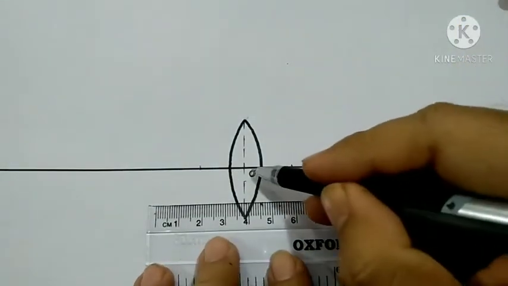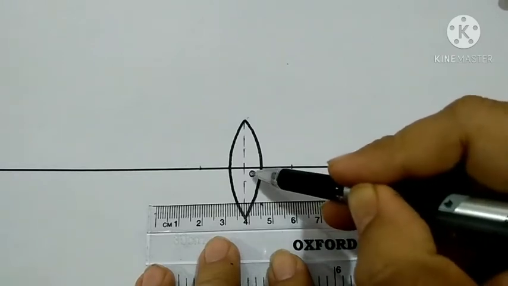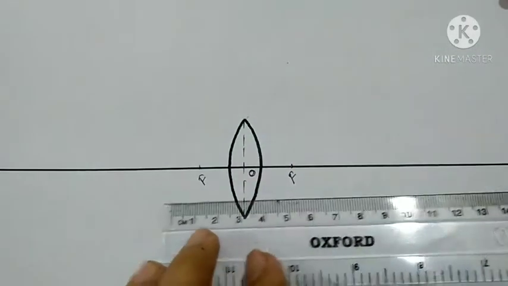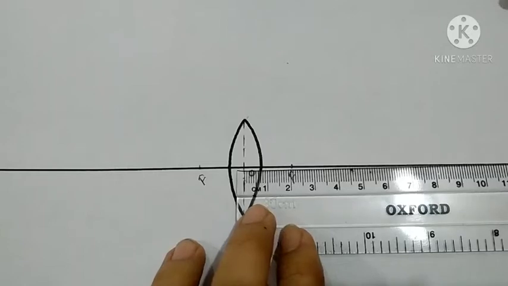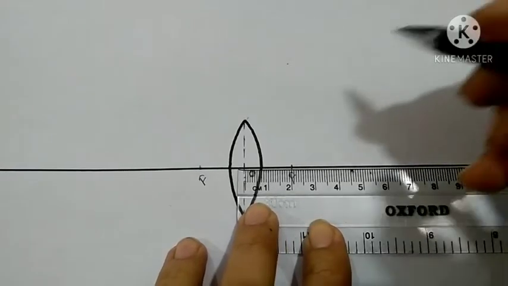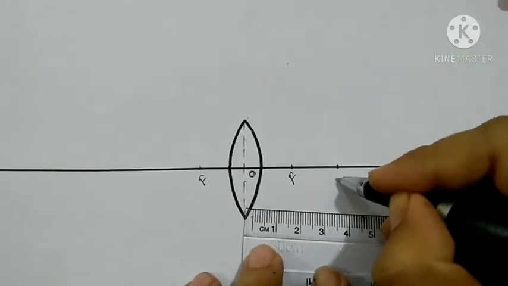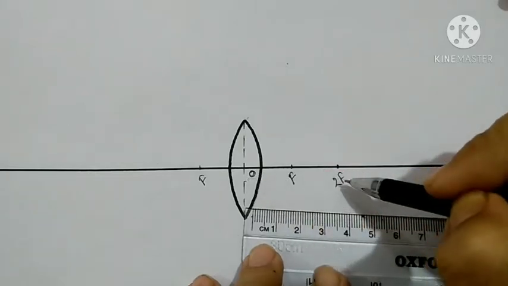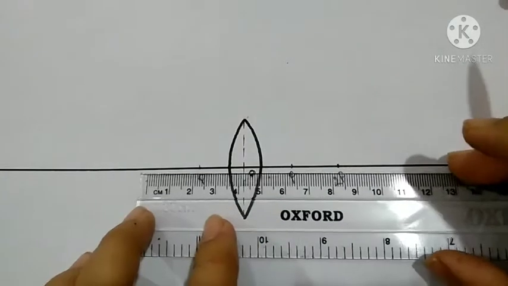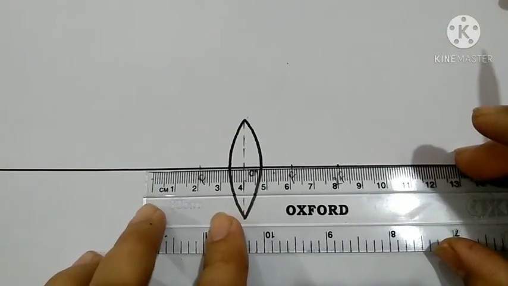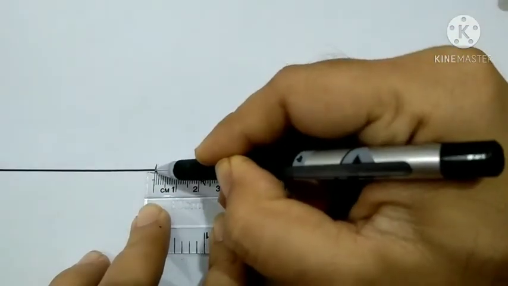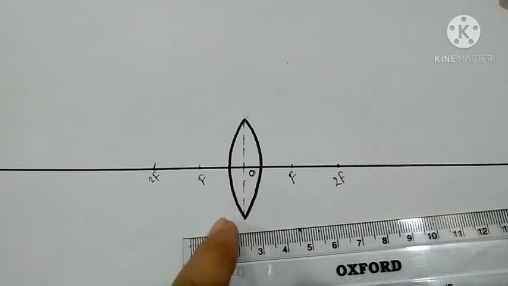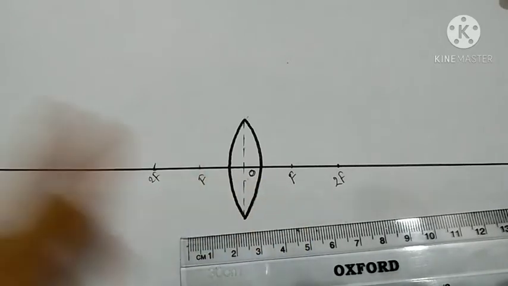This is the focal length. Focal length is the distance between optical center and the focus. We consider this to be focus. This is also focus. And let's mark 4 centimeter from the optical center to be 2f. This is twice the focal length. The distance from optical center to 2f is twice the focal length. Let's mark this side also. This is 2f. Friends, this is equiconvex lens. That's why the first focus and the second focus are same.